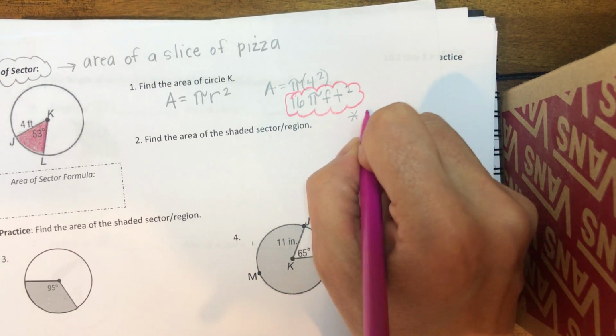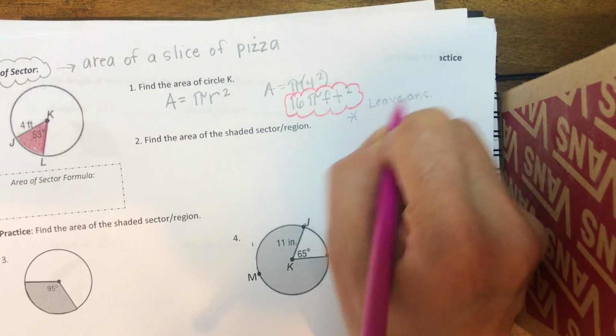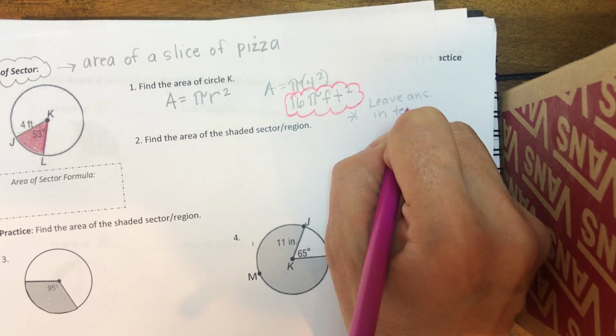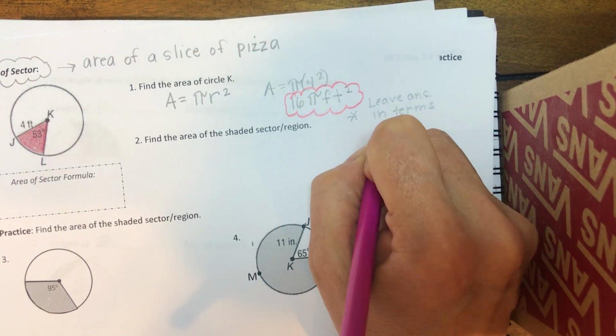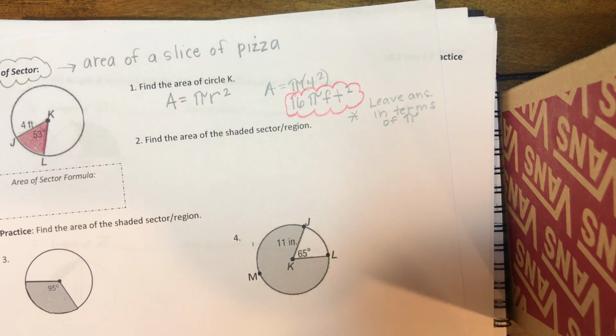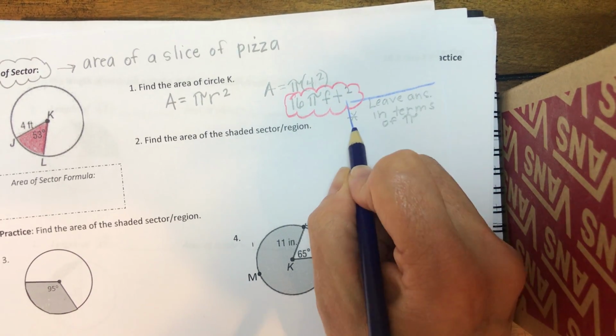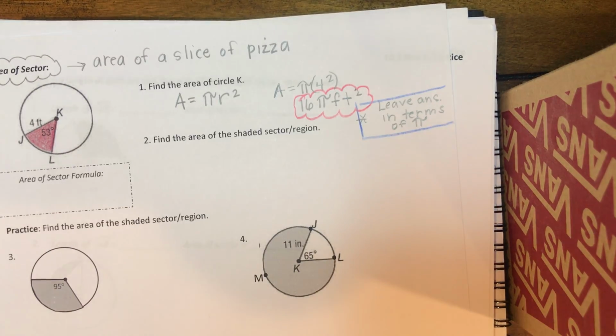Let's make a little note of that. Leave answer in terms of pi. I'll put a little box around that one.